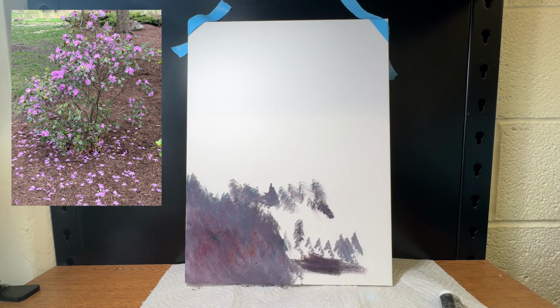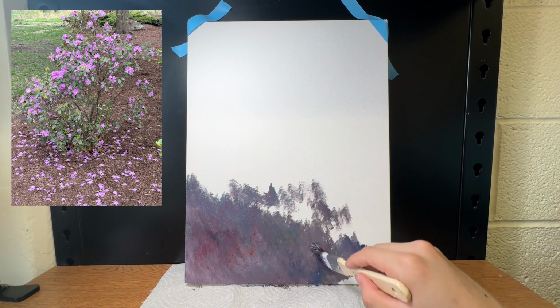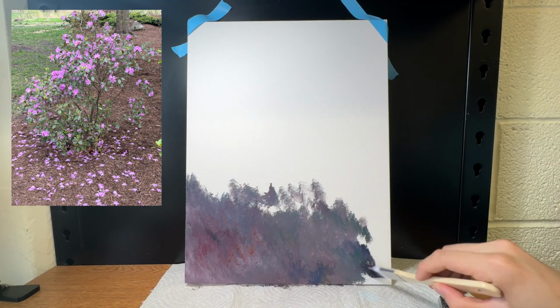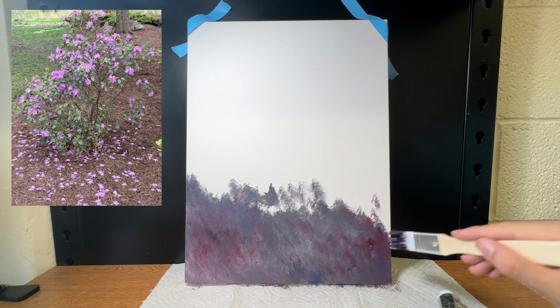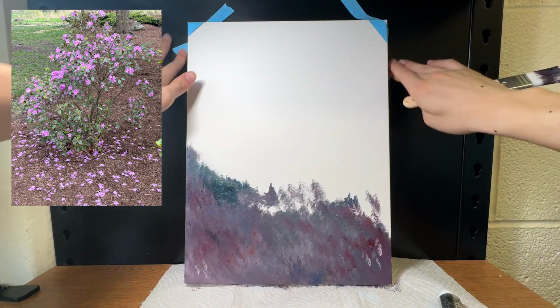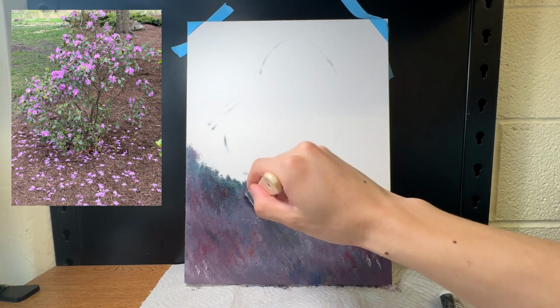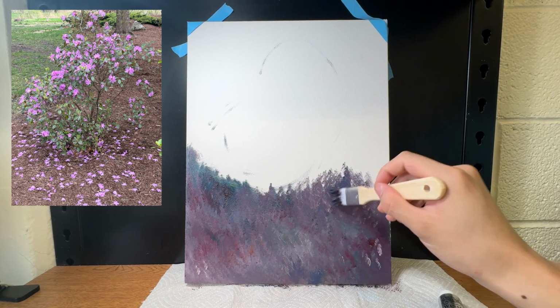I'll be using oil paint for this piece, and as you can see, I'm already starting on filling in the background values. During this painting process, I wanted to first block in the major values and not overblend the paint that I put on the canvas. This, in turn, lets the brushwork speak for itself, just like in the Monet paintings that we took a look at earlier.